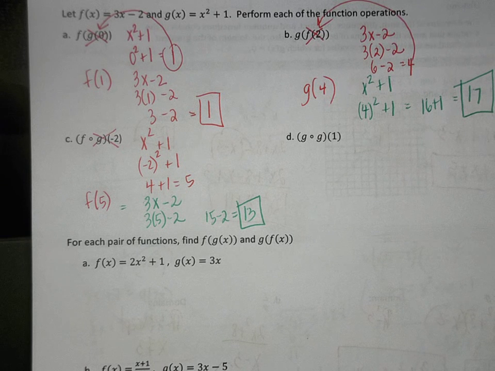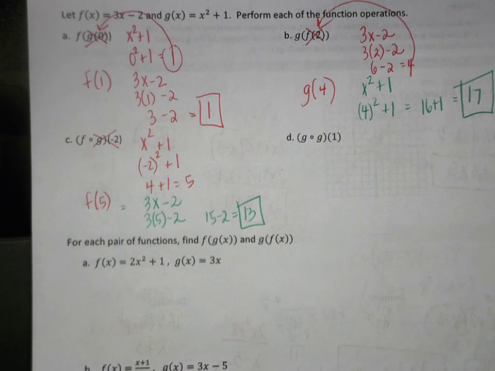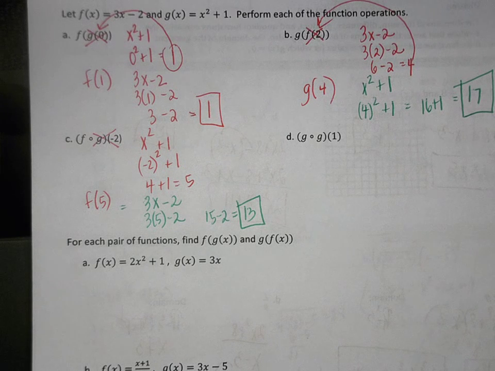All right, so on this next one it says g of g. That means we take our g equation, plug in 1 and find that answer, and then plug it back into the g equation again. I'm going to give you a minute to try that one on your own. When you get your answer, show it to me on your fingers.